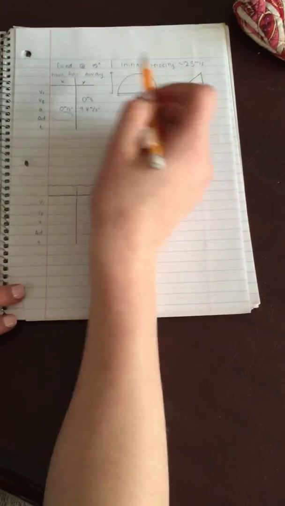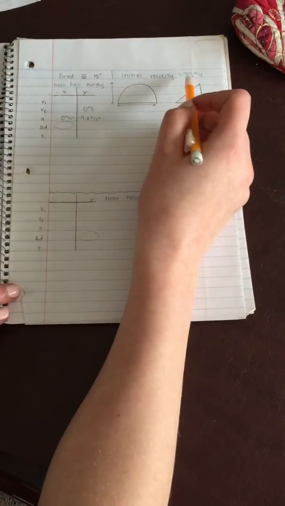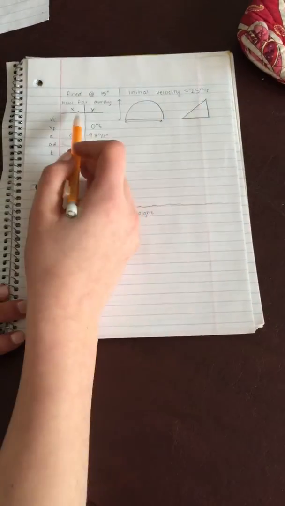You're welcome. Okay, so I'm just going to go through this. I've written out a few basic things so I don't have to do it now. Our problem is number 2 on the sheet: a cannon fired at 15 degrees, and the initial velocity is 25 meters per second. Then I have my 2 tables.